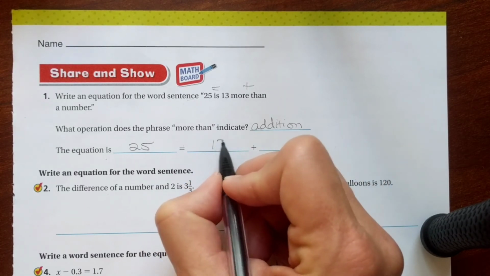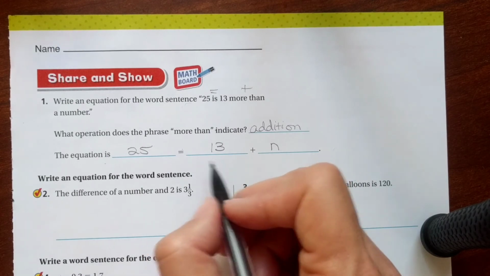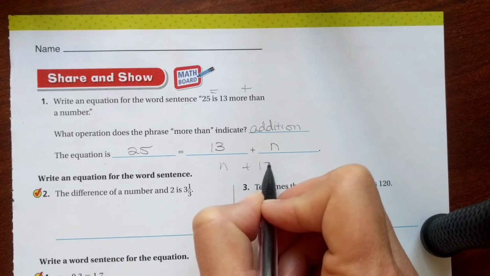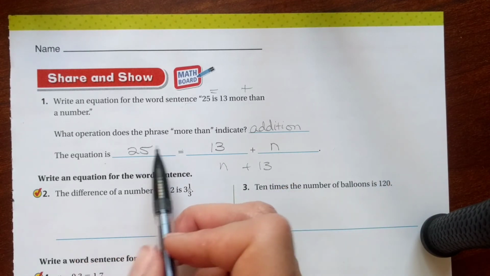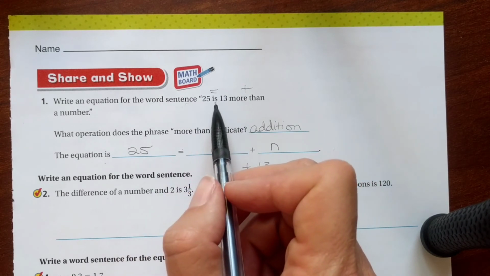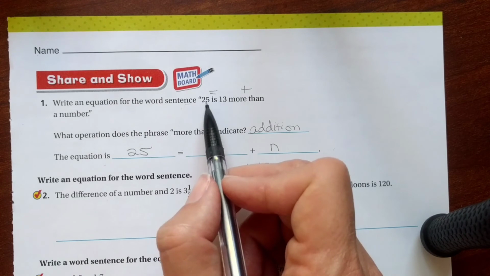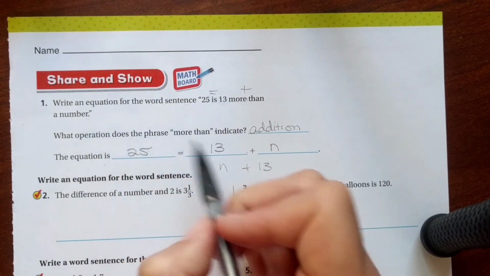So I can do 13 more than a number, but because of commutative property of addition, I could also have flipped those, and this would still be a correct answer. But for the moment, just to keep it easier, because this is the order that they come in, we're going to do it in the same order. So 25 is 13 more than a number.